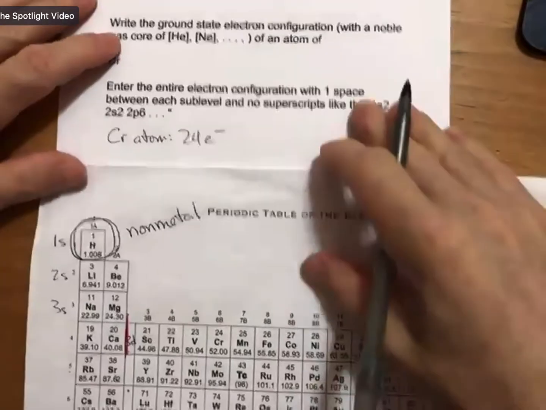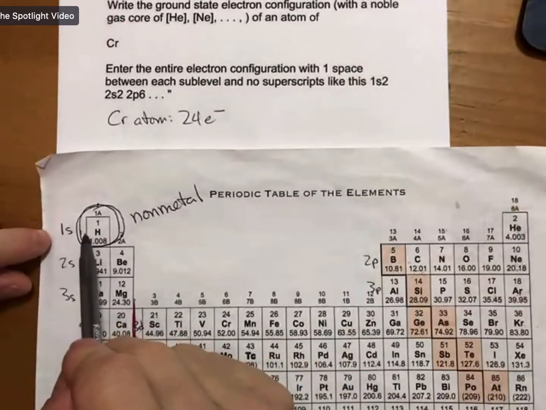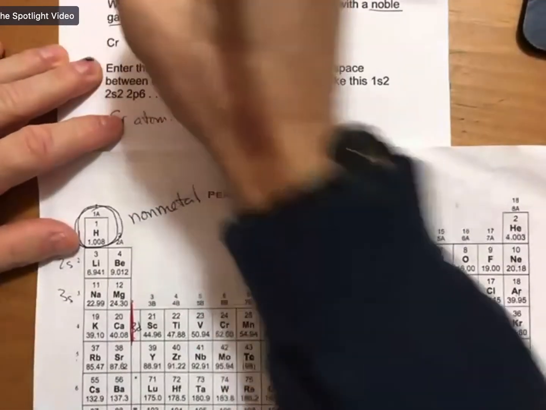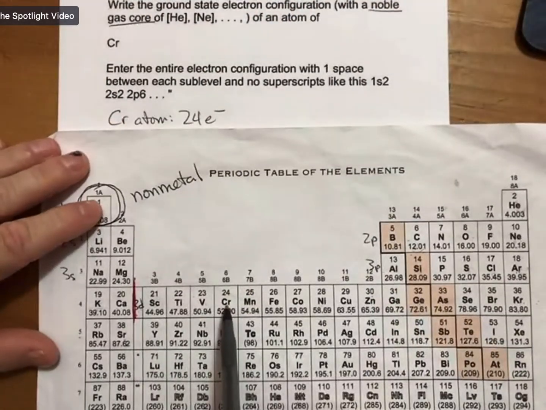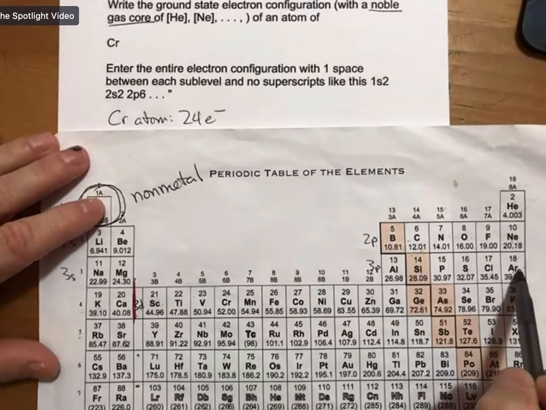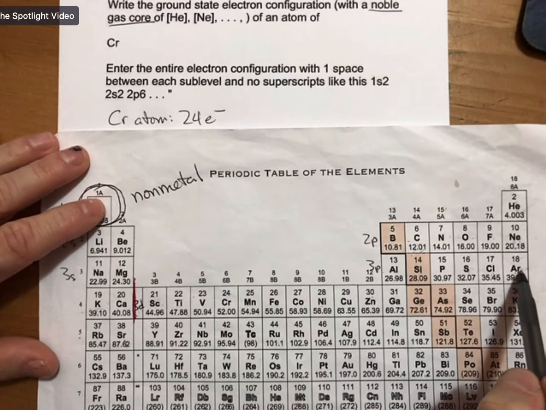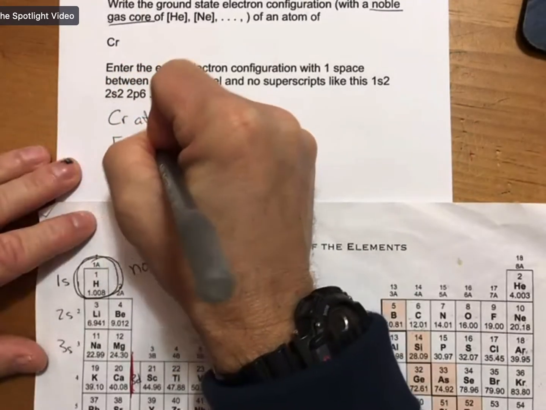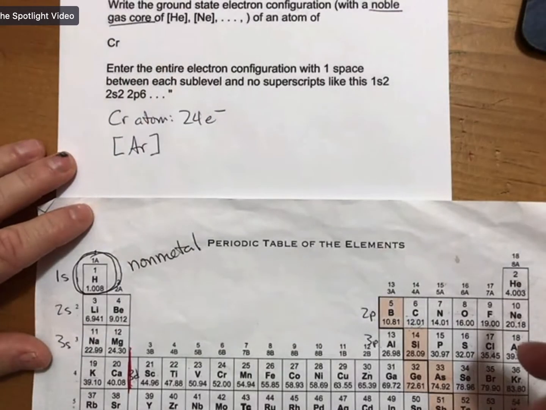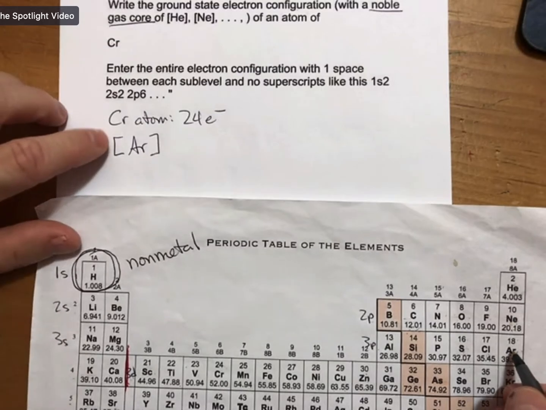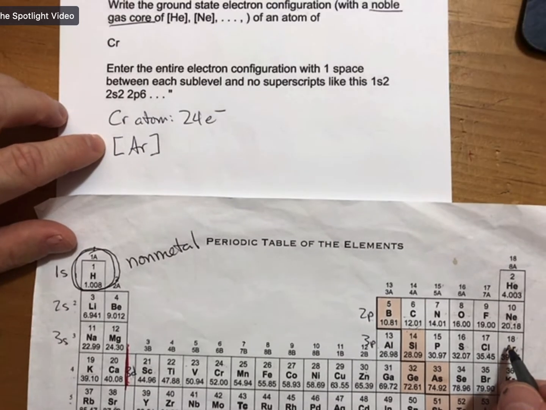And we start this by coming up to the beginning. So this is a noble gas core. How we actually do this is we go to chromium, we go backwards on the periodic table until we get to the last noble gas, which is argon, and we put argon's chemical symbol, Ar, in parentheses. And that means that that's shorthand for the first 18 electrons of argon.